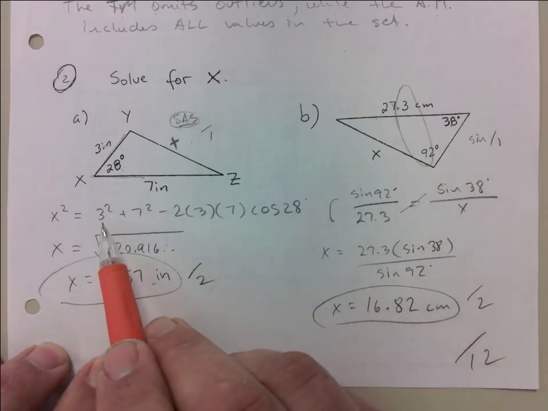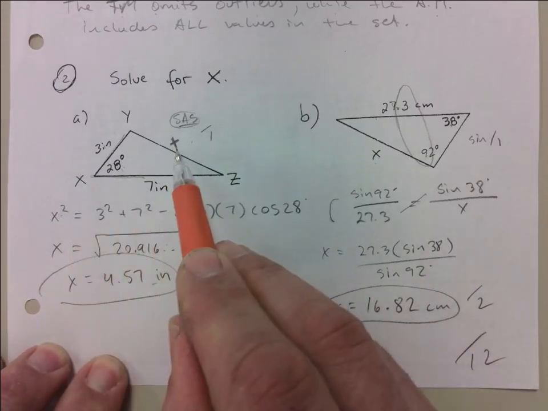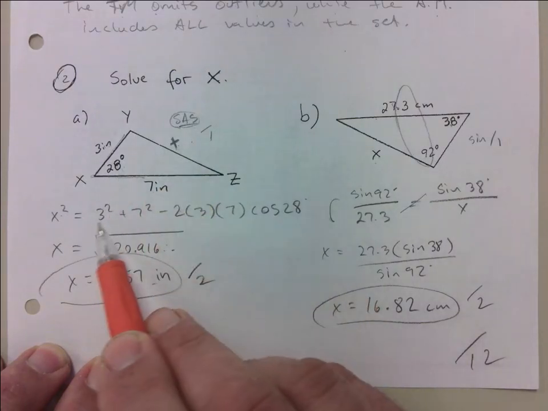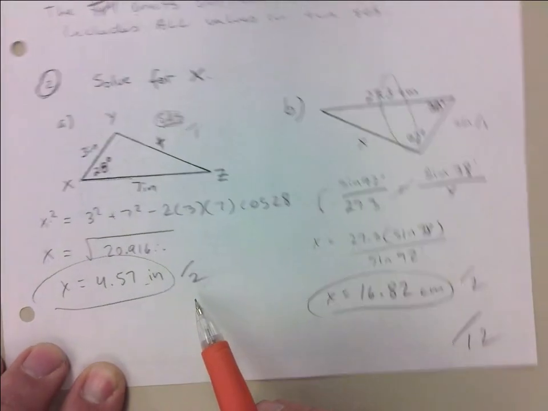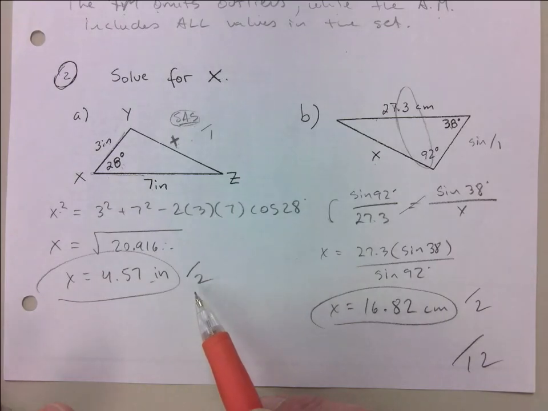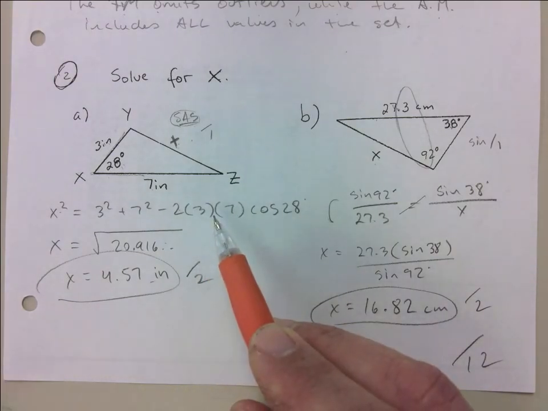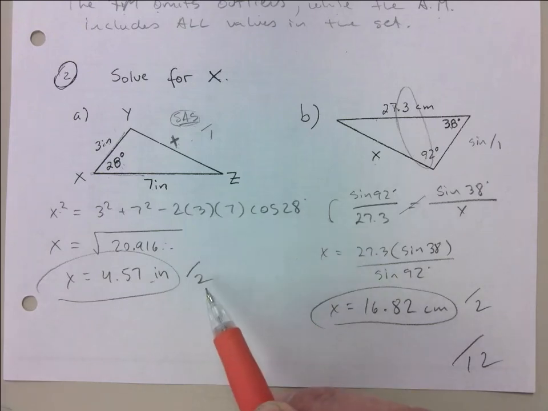So this is the SAS case where you're trying to solve for the side across the angle. So we plug everything in, we solve, we square root. If you square root, you get 2 out of 2. Okay, you get 1 out of 2 if you substitute. You get another mark for actually calculating the correct final.